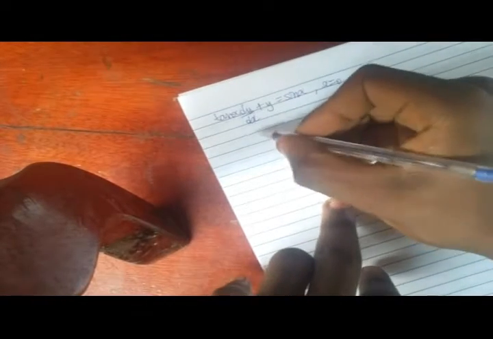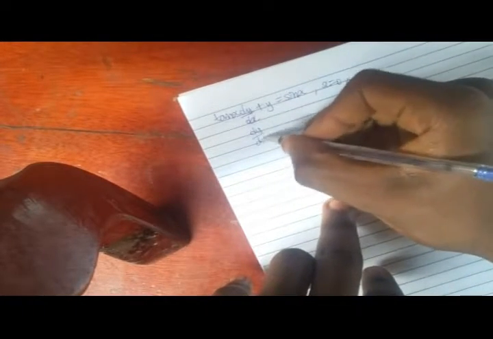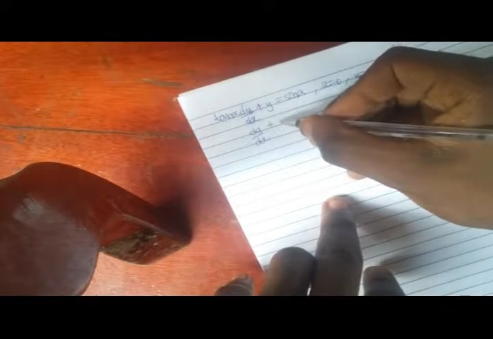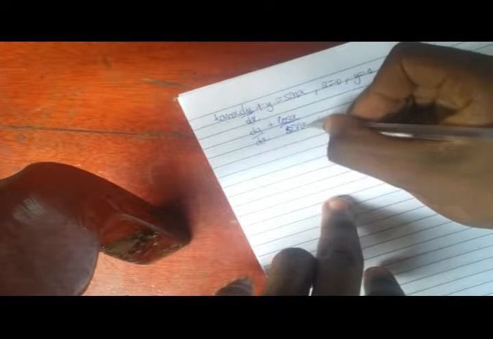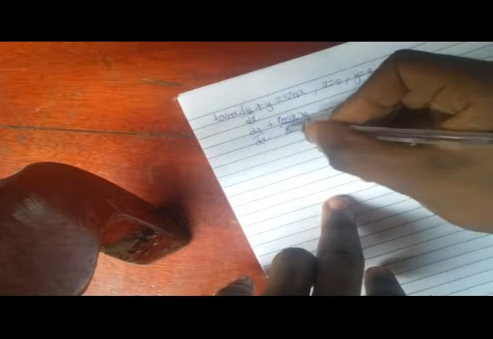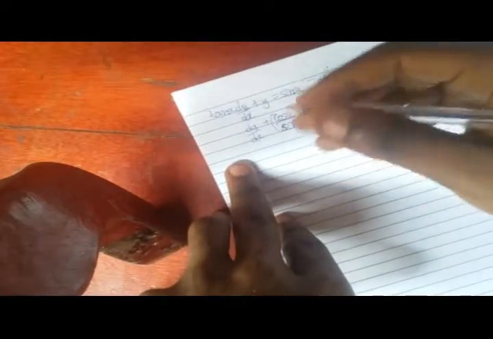We've got dy/dx plus cos x over sin x times y. Notice this is just cot x, 1 over tan x, so it's nothing new, just simple basics.